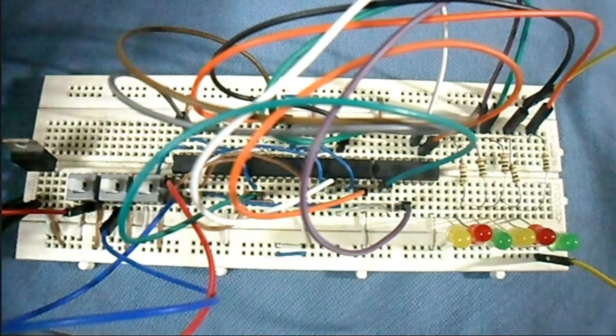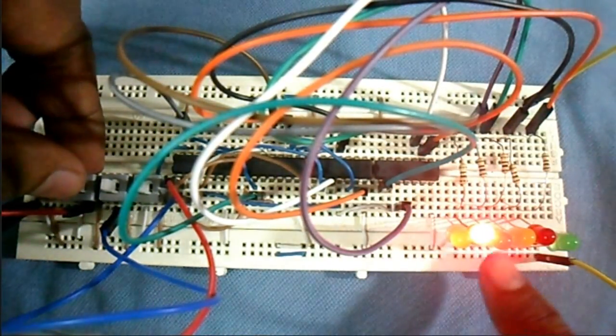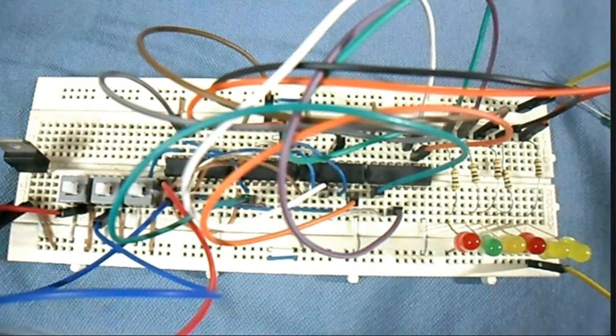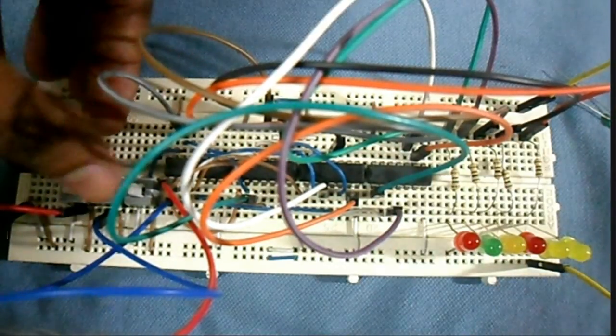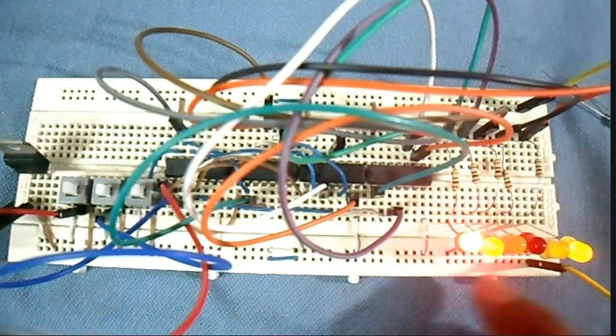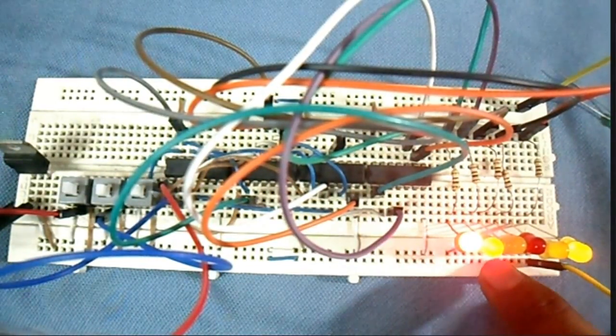When we give input 100, you can see the second LED is blinking. And now if we give input 111, which is the last input, you can see the first, second and the last LED is blinking, which is the square of 111.